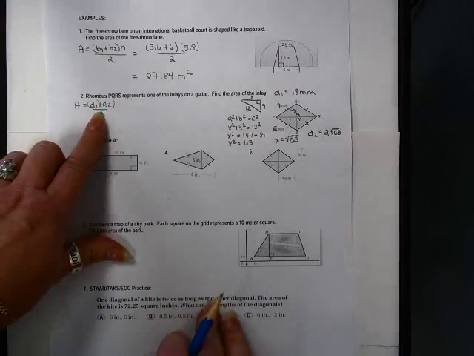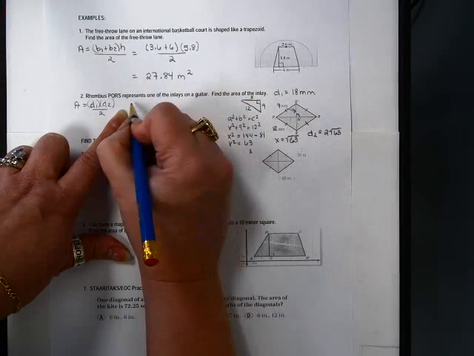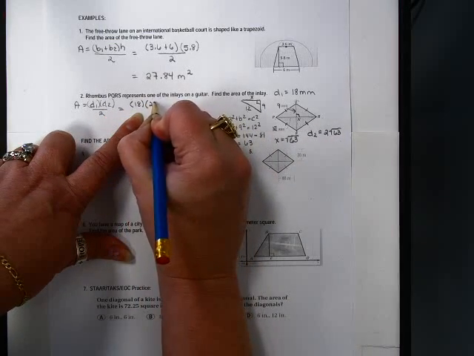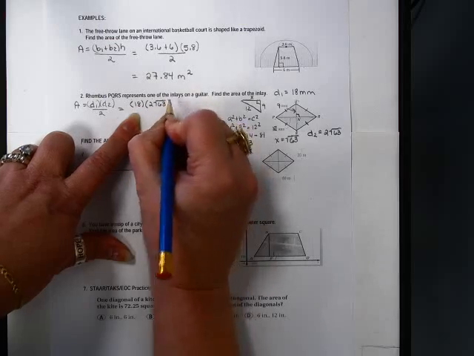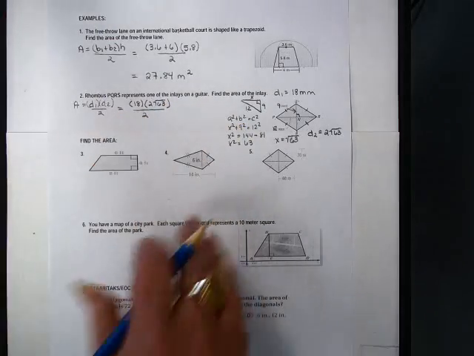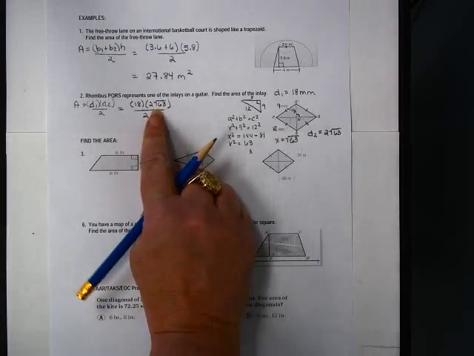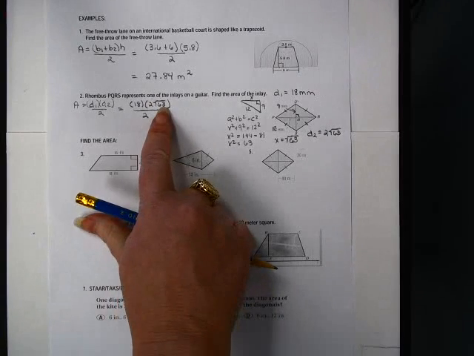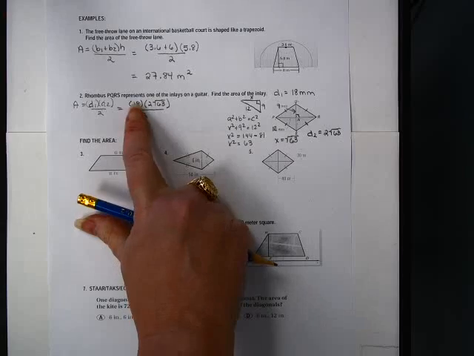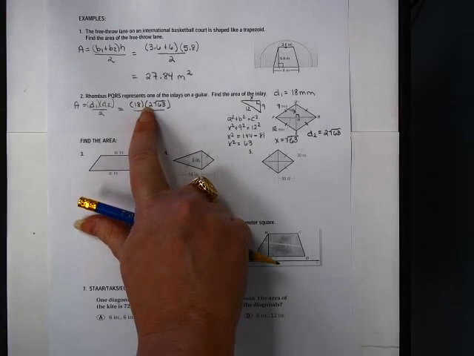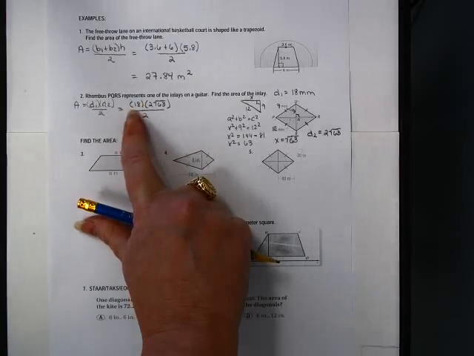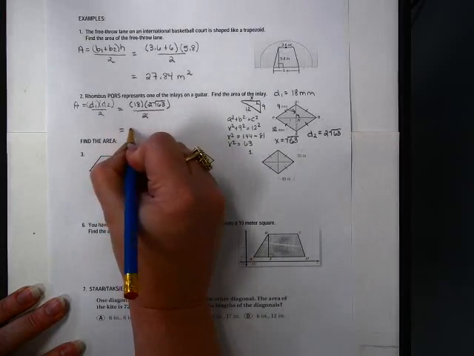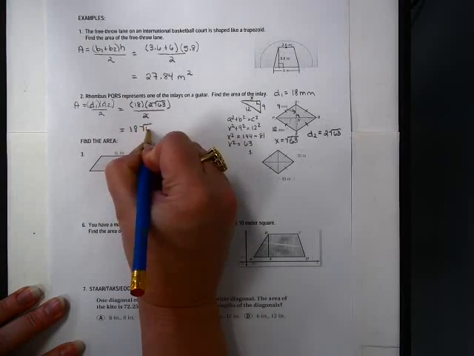Okay, so back over here, I know that my first diagonal is 18. My second diagonal is going to be 2 times the square root of 63 divided by 2. Now folks, whenever I have a radical in my formula, I want to make sure that I give the exact answer. So that means don't plug that into the calculator. You can plug in 18 times 2, and then when you divide that by 2, look what happens. That 2 and that 2 cancel out. That's just 18. So this equals 18 rad 63.